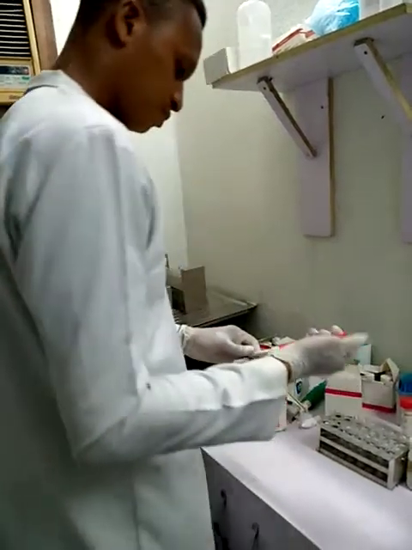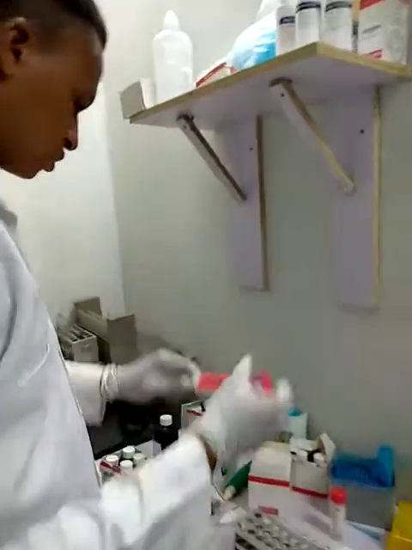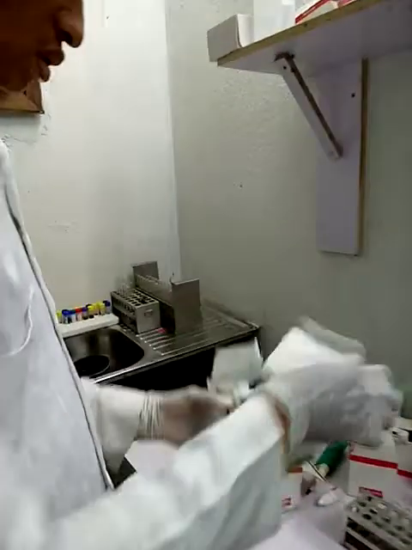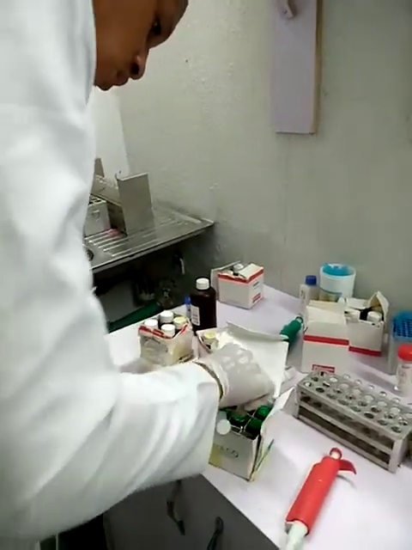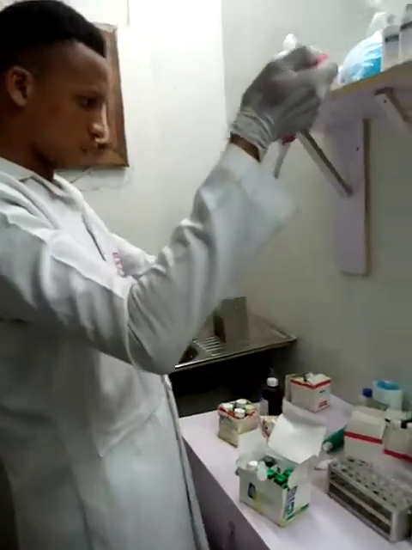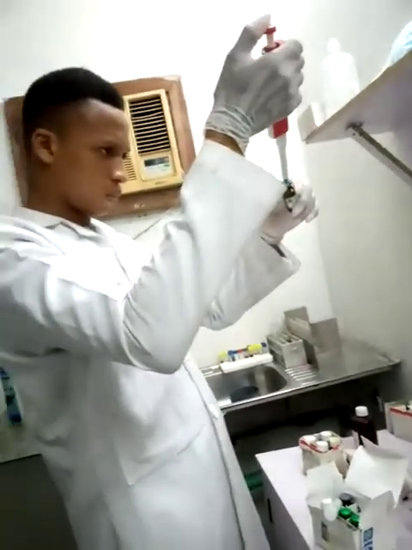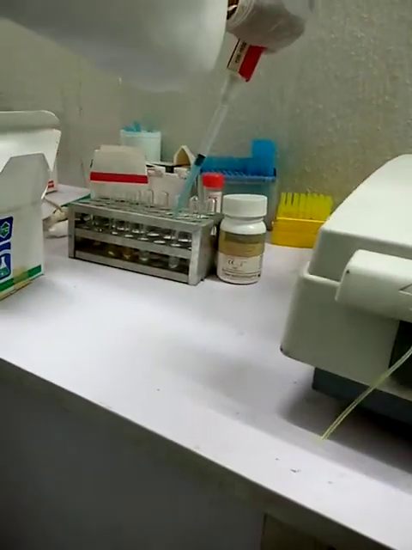For my bicarbonate, this is my bicarbonate reagent. I will add 1,000 microliter of bicarbonate reagent into the test tube.